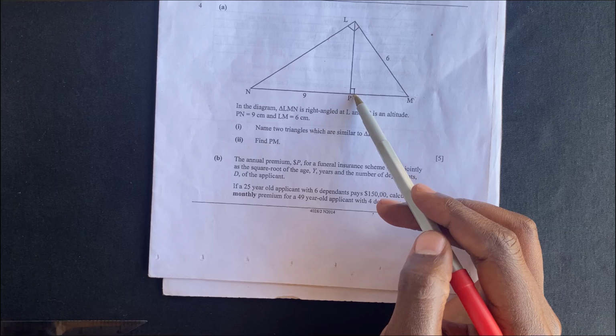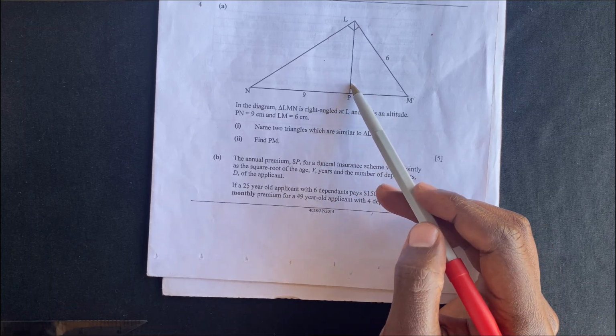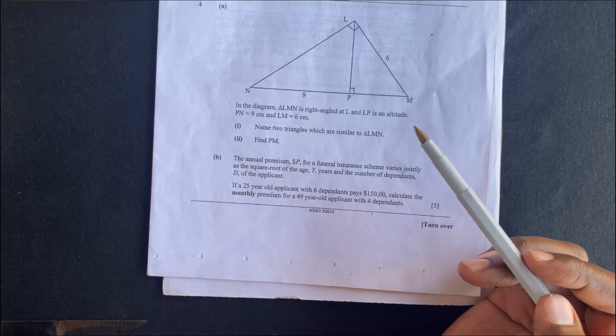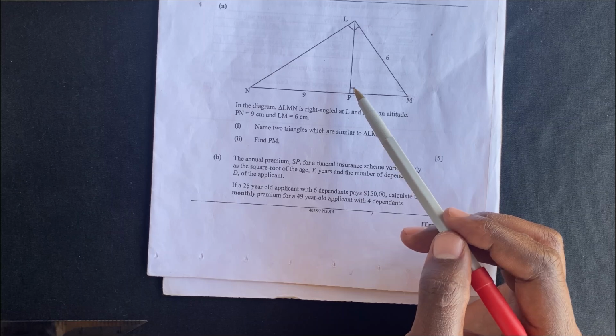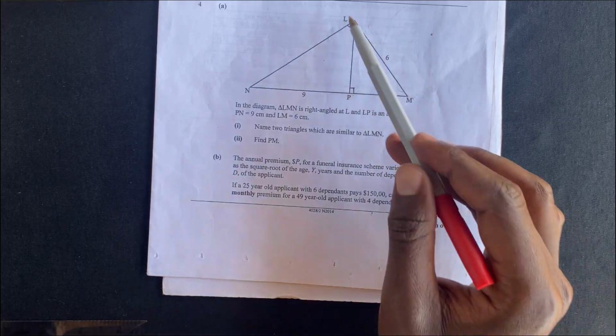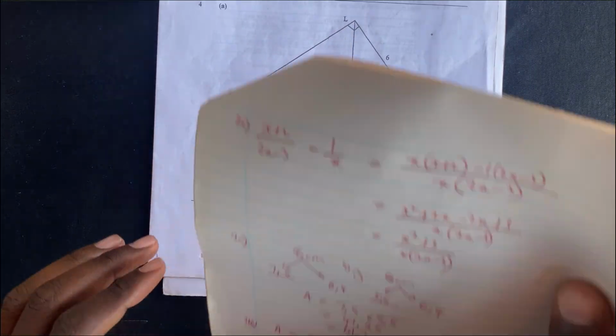Since we have a 90-degree here on a straight line, it means 180 degrees for a straight line minus this 90, we are going to get another 90 here. So the triangles which are similar to triangle LMN are PML and PLN.